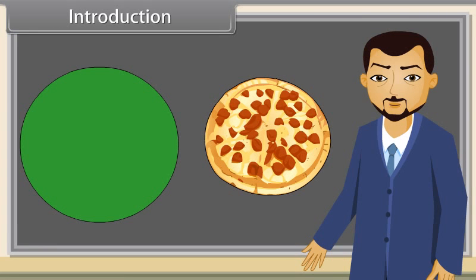Do you know what we call the distance around the pizza? Or what we call the space inside the circle? Today we will talk about circles in detail. Come, let's begin. Objectives.